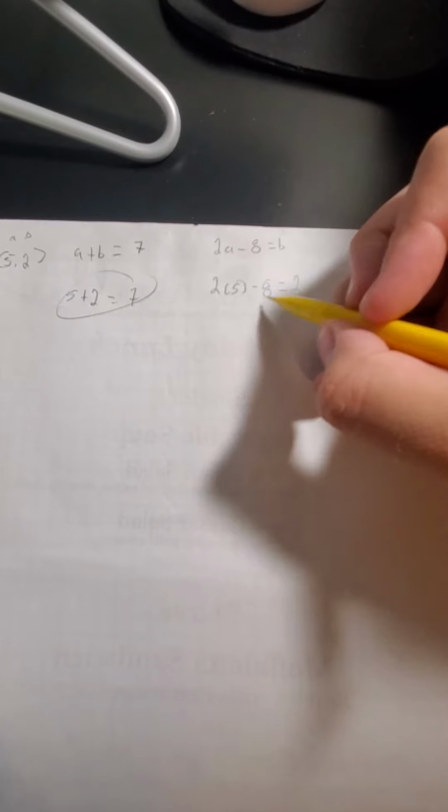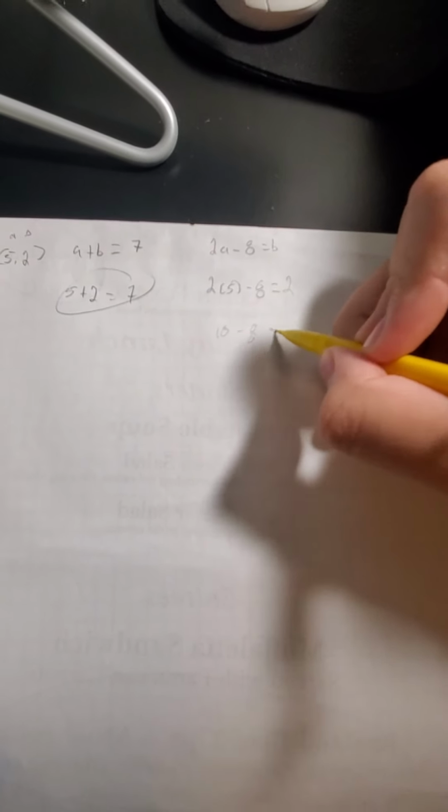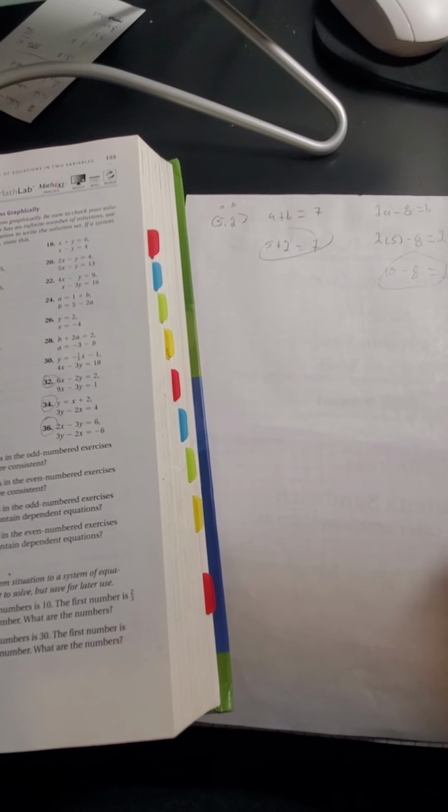Move that over here and try to zoom in, so there we go. Same thing, we're just going to solve the equation now. 2 times 5 is 10 minus 8, and of course that equals 2. So the answer to this problem is that the ordered pair is a solution for what is given here. So boom, boom.